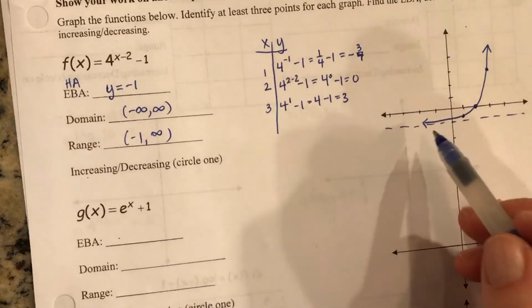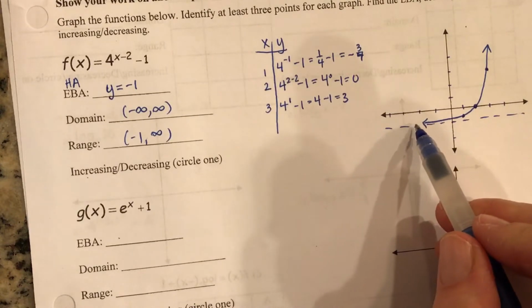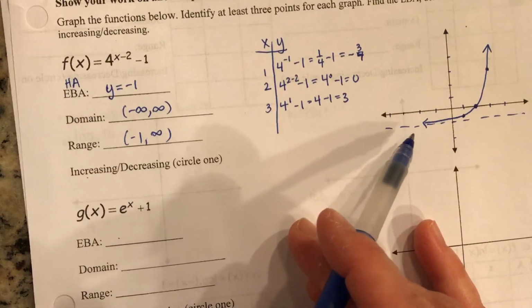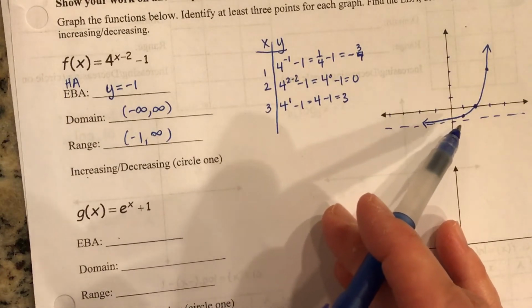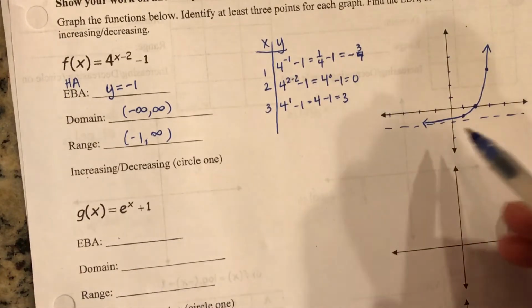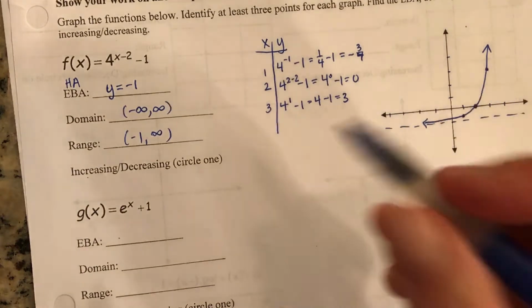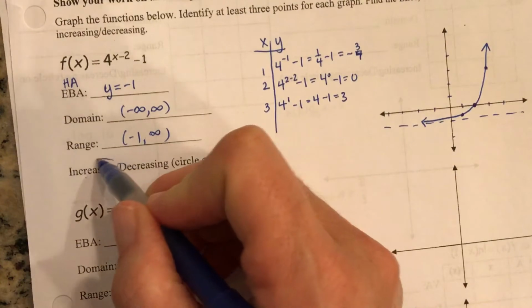Now, is this graph increasing or decreasing? It is increasing as you keep going from left to right. Every step you take to the right, it's going up. It's getting bigger. Barely seems to be getting bigger here, but it is. So we're going to come over here and circle increasing.